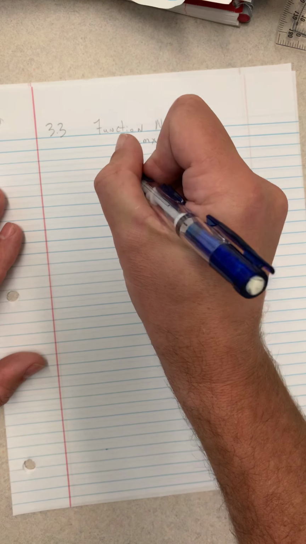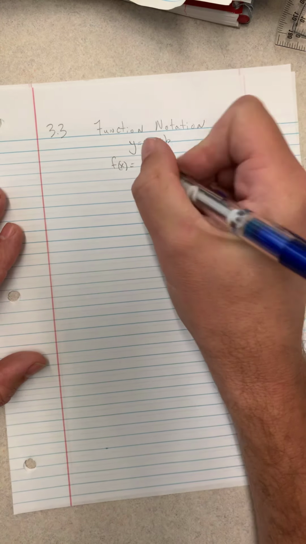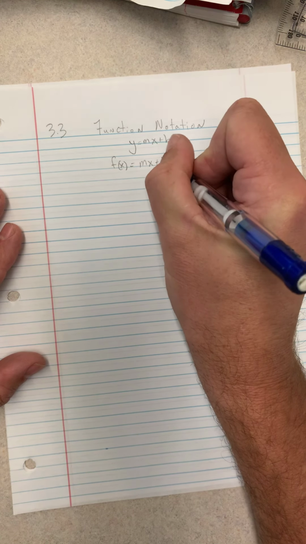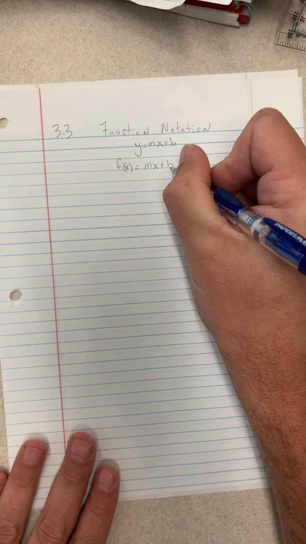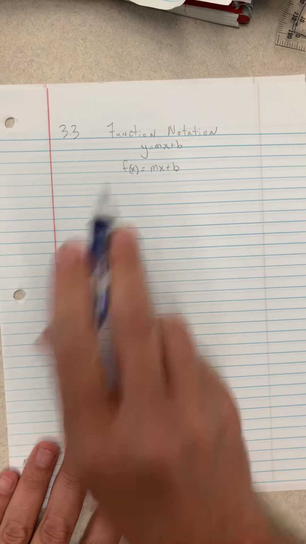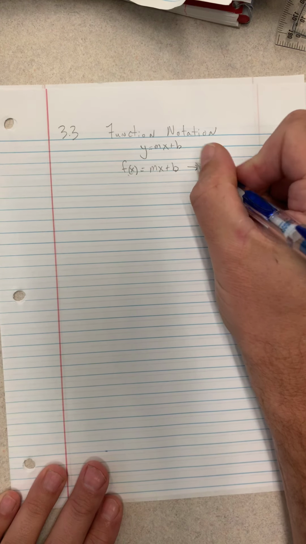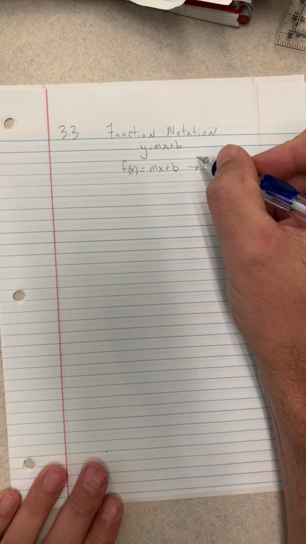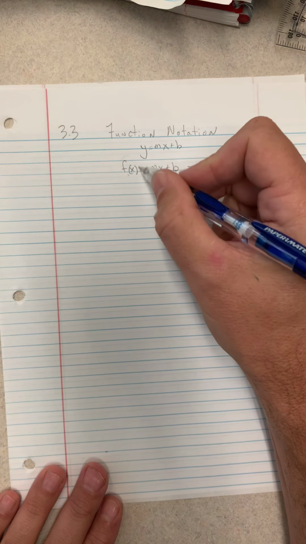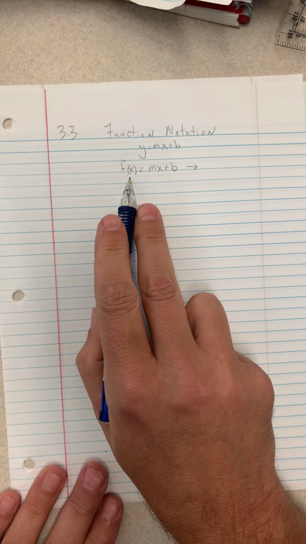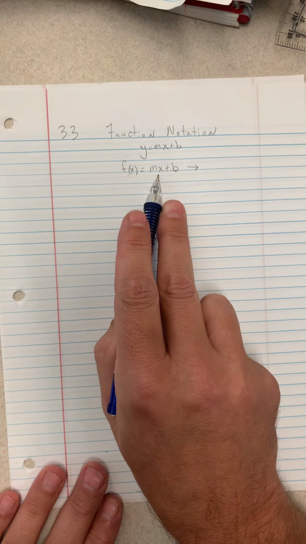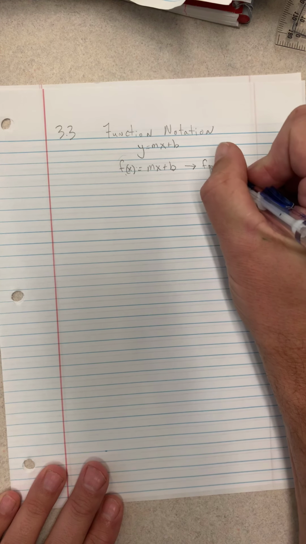And what function notation is something that looks like this. F of x is equal to mx plus b. And when I see this f of x here, you will see this called many different things. You'll see it called f of x, you'll see it called g of x, h of x, k of x, any one of those letters of x. This is just a fancy name for y. When I see f of x, I'm thinking y. This is my dependent variable. The value of this f of x is going to depend on the value of x that I choose. This is function notation.